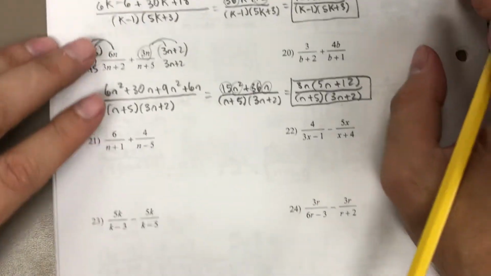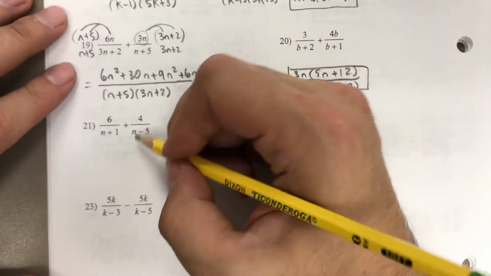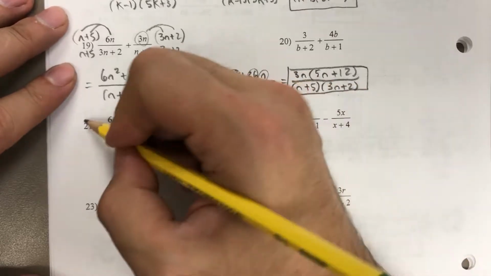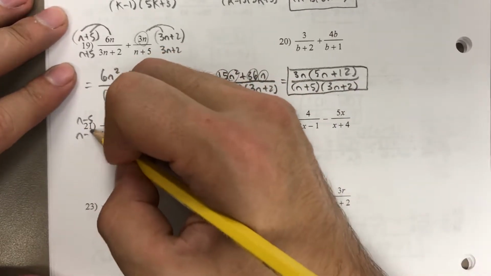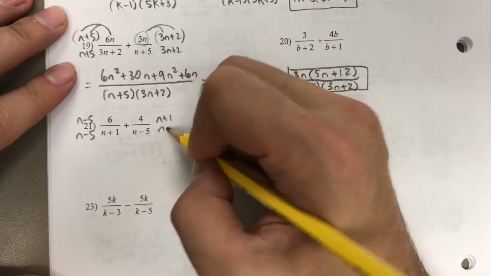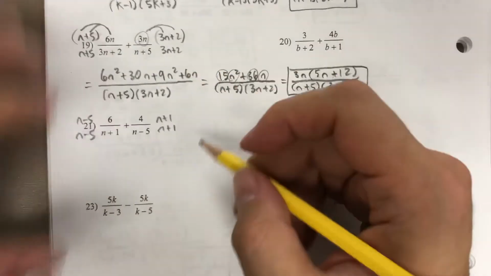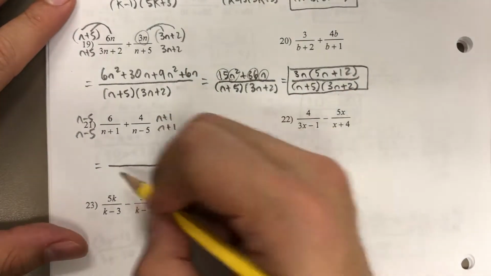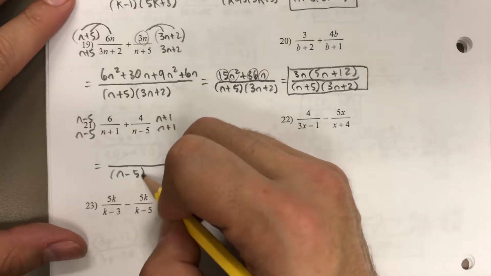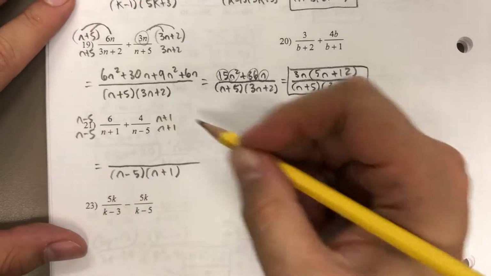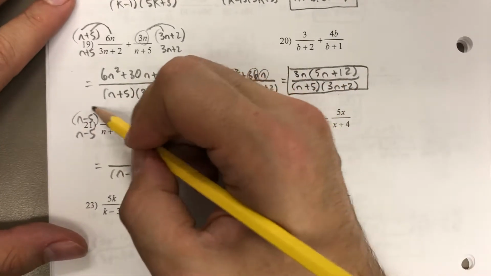All right, last two, 21 and 23. So again, just do the same pattern. Multiply this one by the other one's denominator, n minus 5 over n minus 5, n plus 1 over n plus 1. All right, so the denominator is going to be n minus 5 times n plus 1. And then let's see what happens when we distribute in the 6 there.